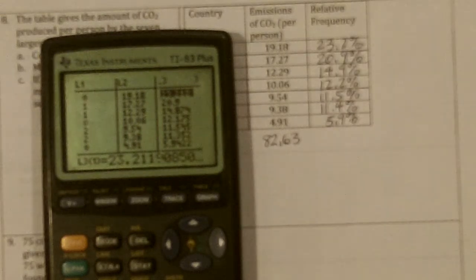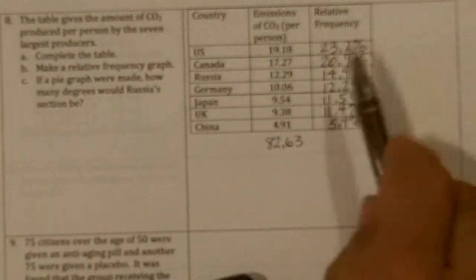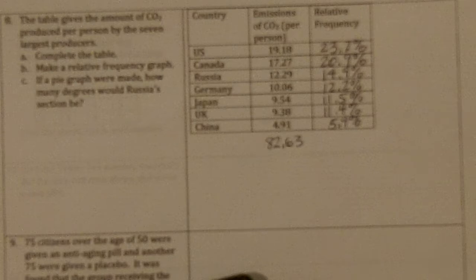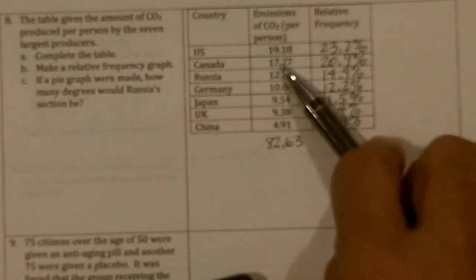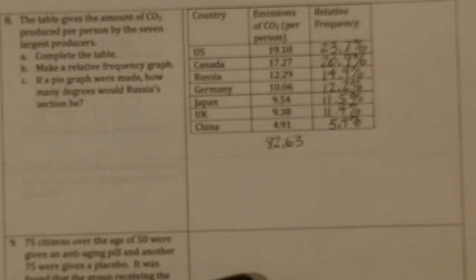You could have rounded them off to whole numbers and that would have been fine too. So that's how you do part A. Complete the table. That's the what percent is this of the total? What percent is this of the total? And all the way through.